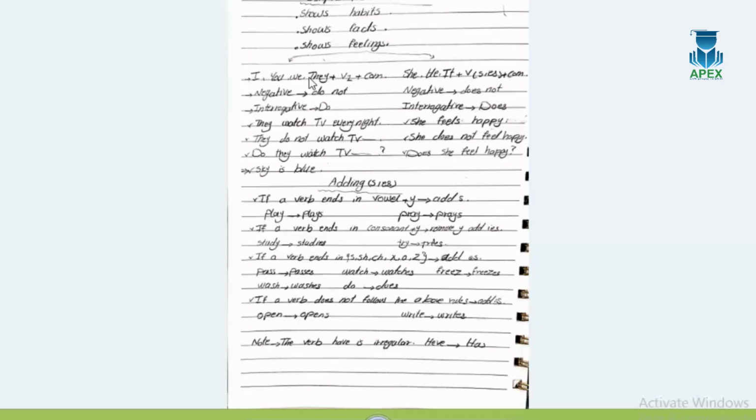And generally we have 2 structures for simple present tense. One is for the subjects I, you, we, they. And the second structure is for she, he, and it. So let's study the first structure. I, you, we, they plus first form of the verb and complement of our sentence, which is the positive form.